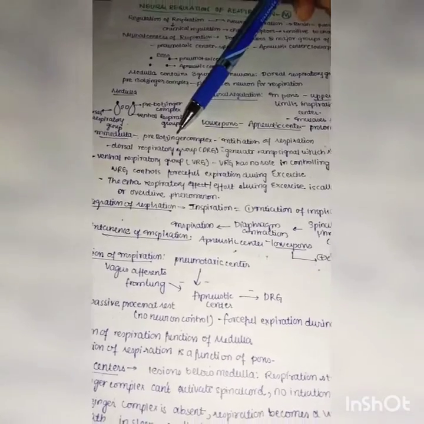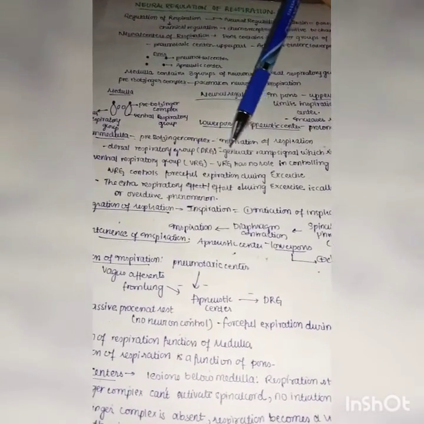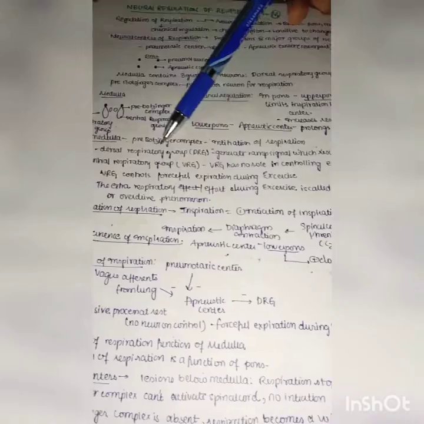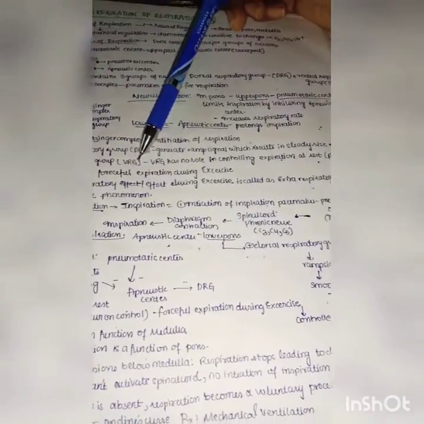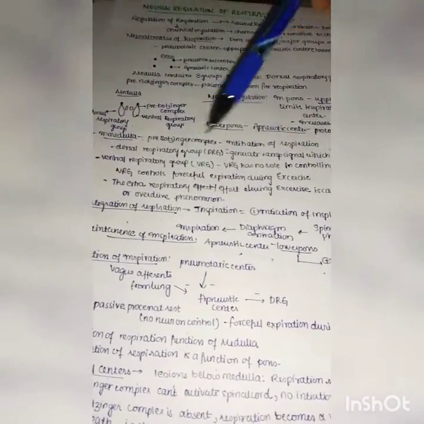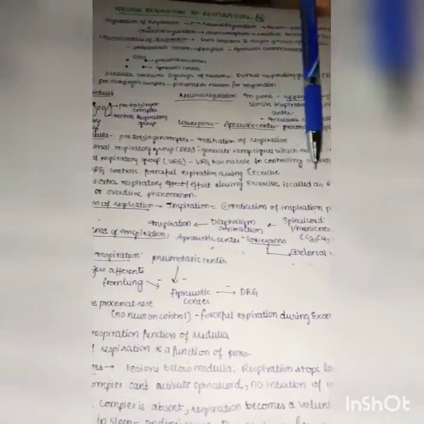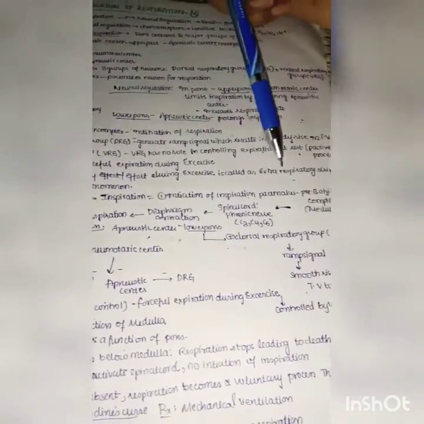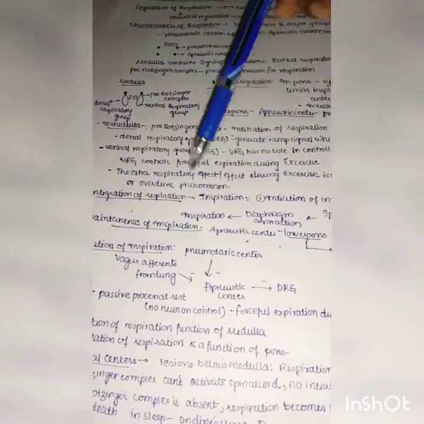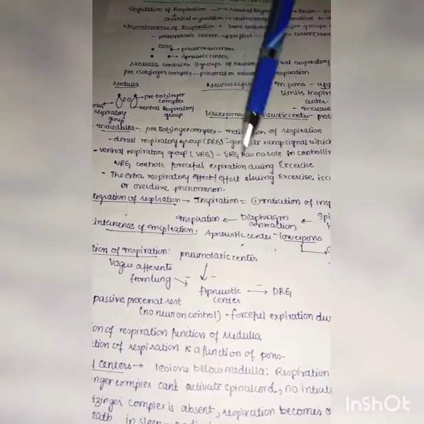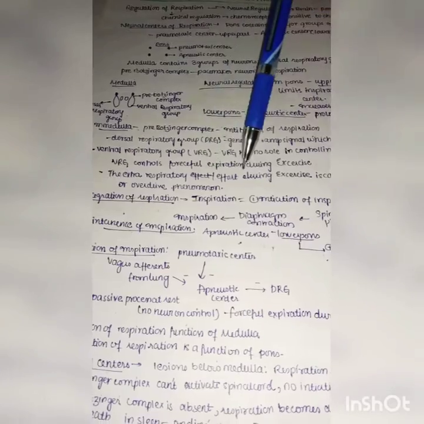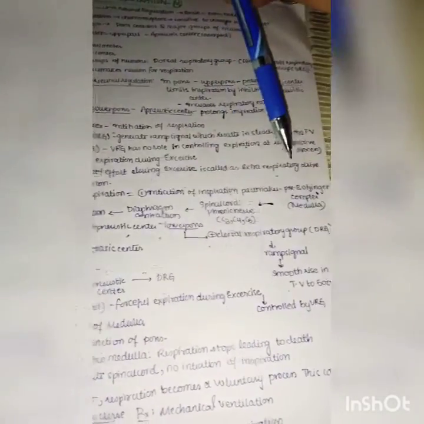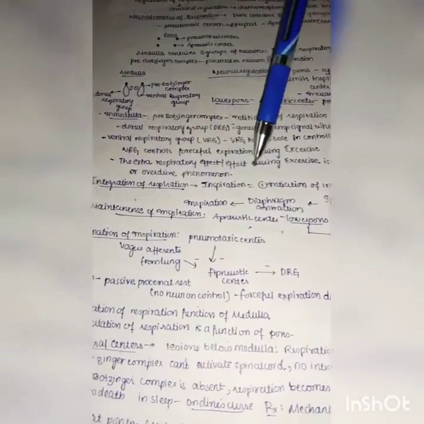So the pre-Botzinger complex is used for the initiation of respiration, the dorsal respiratory group provides the ramp signal which results in a steady rise in tidal volume, and the ventral respiratory group is used for controlling expiration, that is, forceful expiration. The extra respiratory effort during exercise is called extra respiratory drive or overdrive phenomena. So this ventral respiratory group, which gives this forceful expiration drive, is called the extra respiratory drive, also called the overdrive phenomena.